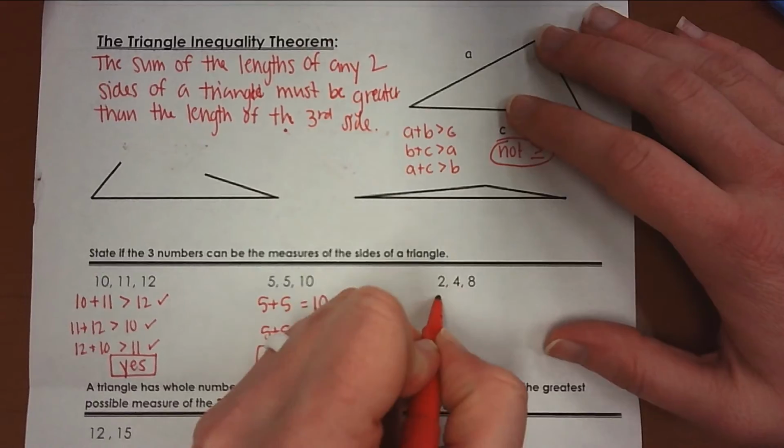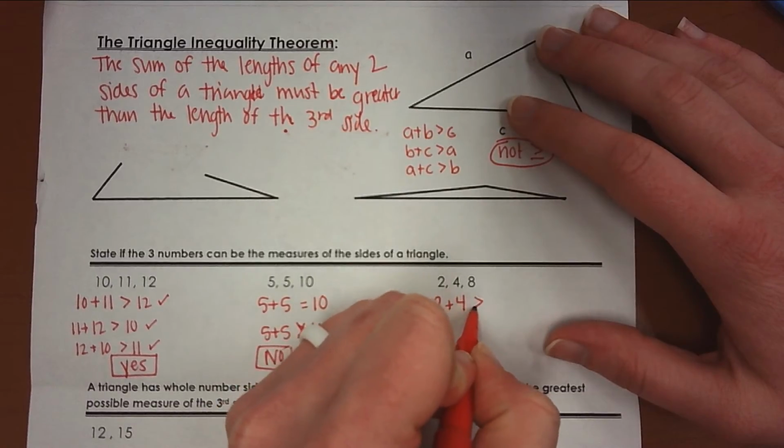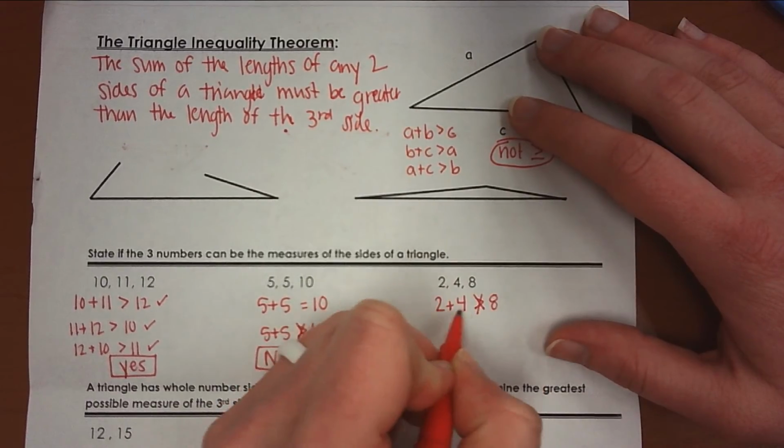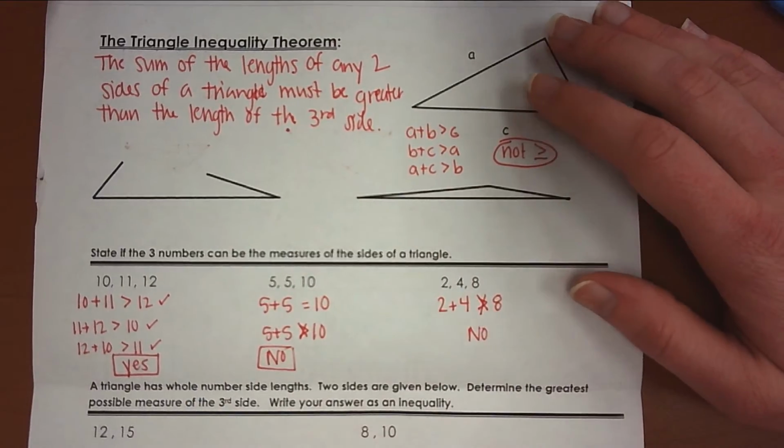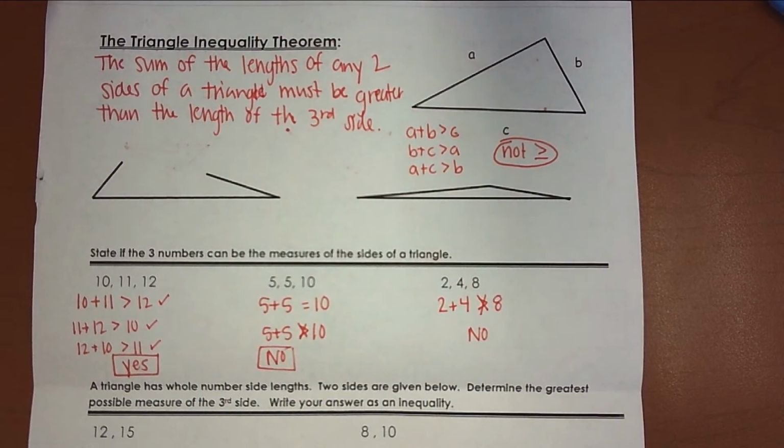Same thing here. 2 plus 4 is not greater than 8. 2 plus 4 is 6. And so these would not form a triangle either. And that all comes back to that triangle inequality theorem.